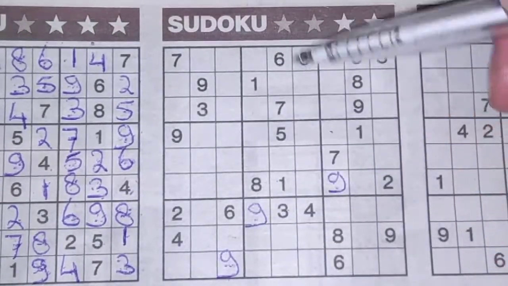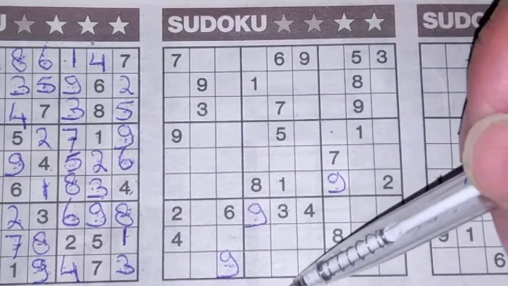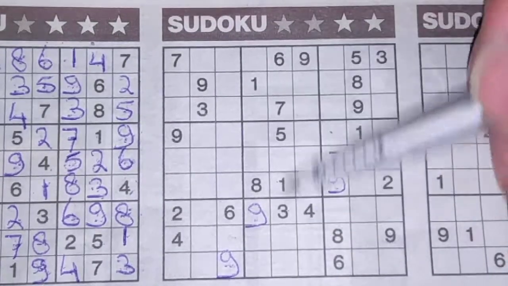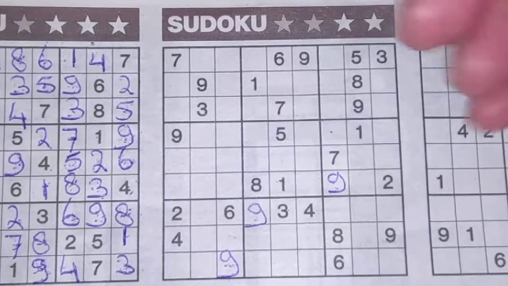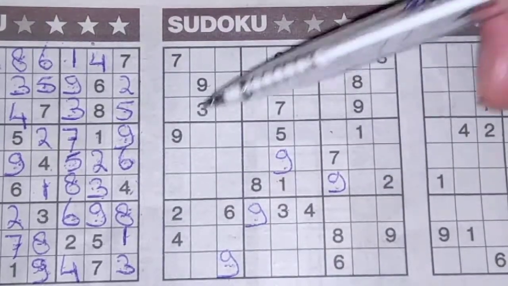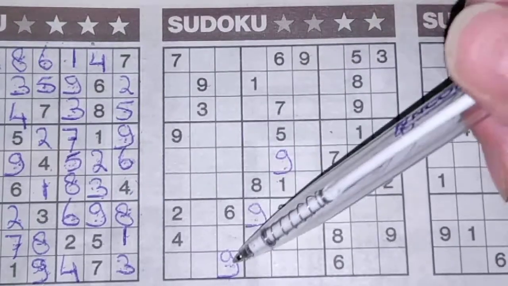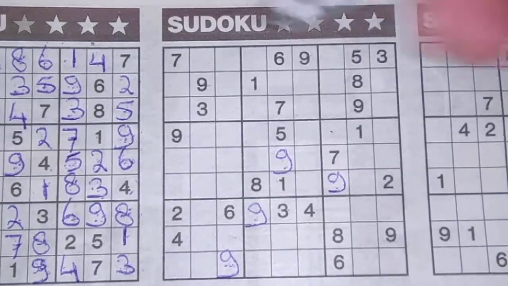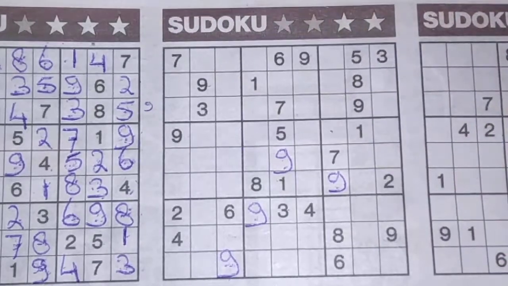9 in this column, 9 in that column. So the column between, the middle column, the only place for the 9 should be here. And all the 9s are used. I can see. Yes, alright. The 9.